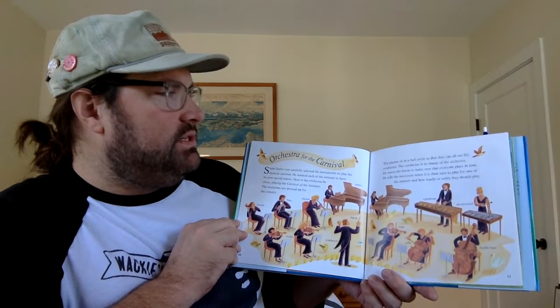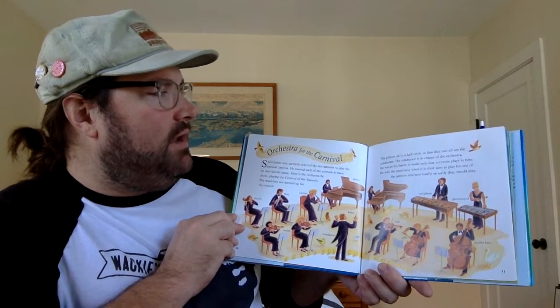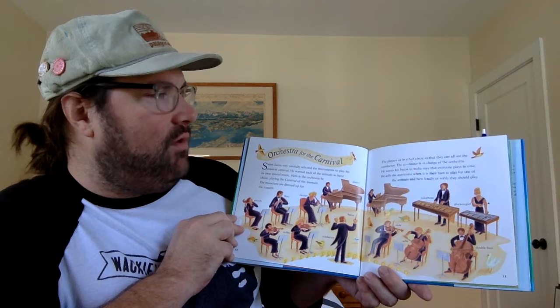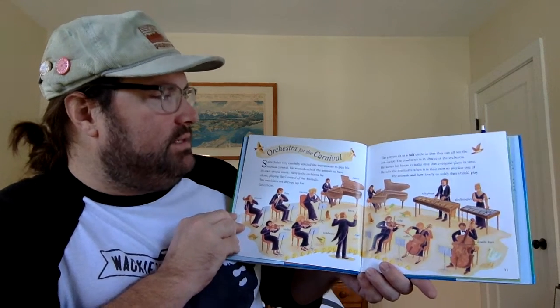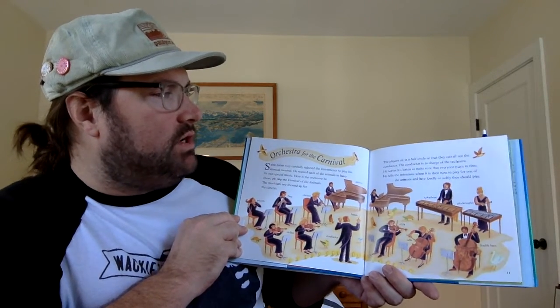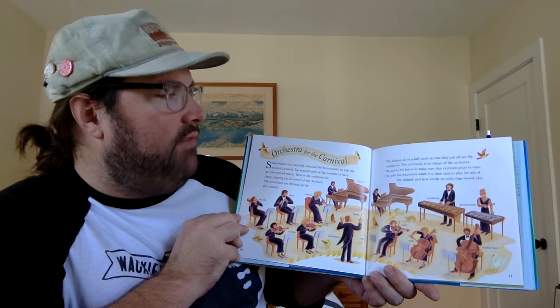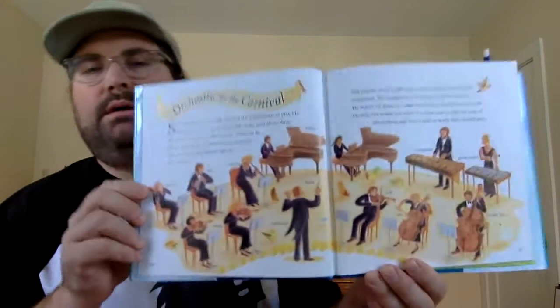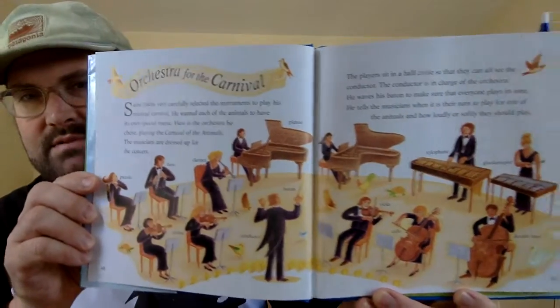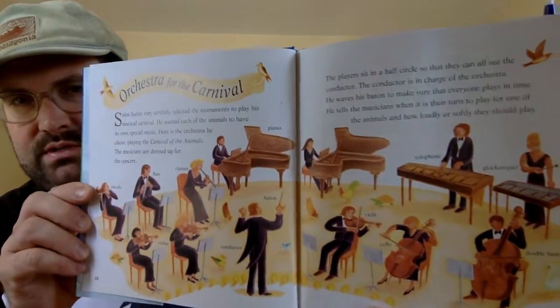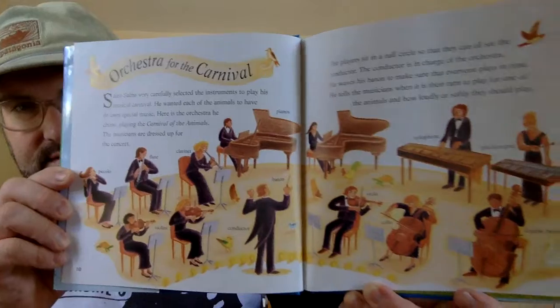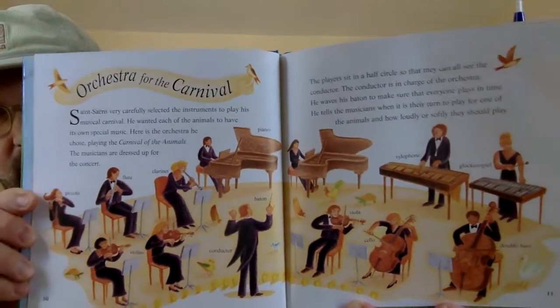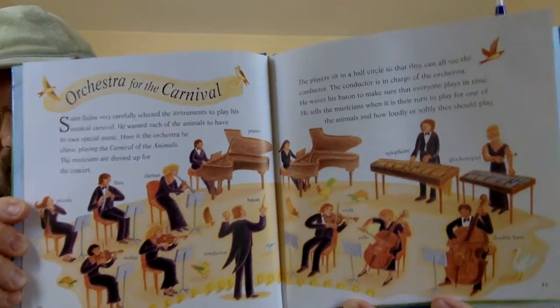The conductor is in charge of the orchestra. He waves his baton to make sure that everyone plays in time. He tells the musicians when it's their turn to play for one of the animals and how loudly or softly they should play. So before I say the names of these instruments, which ones do you recognize? I bet a lot of you will recognize many of these instruments.